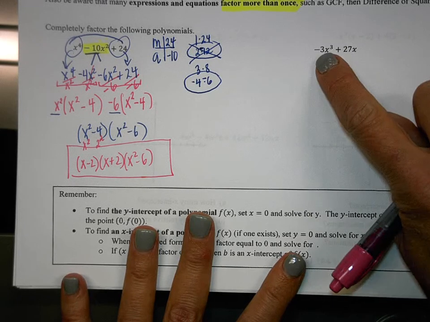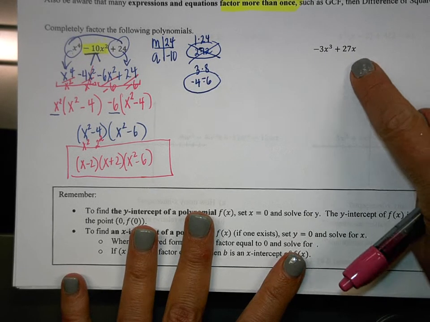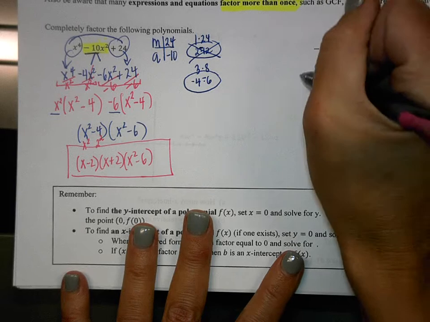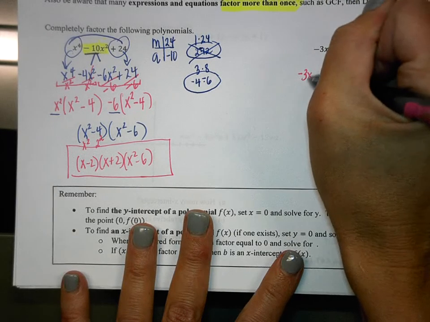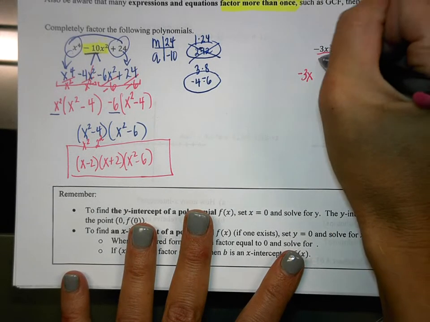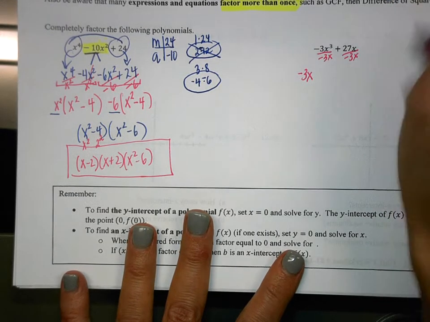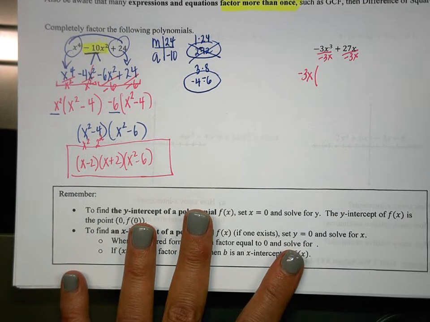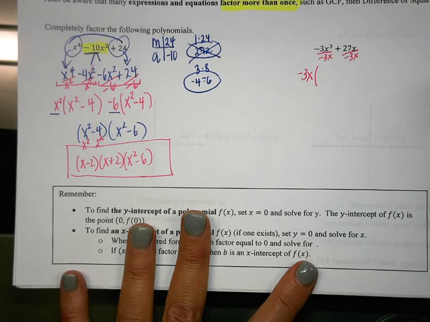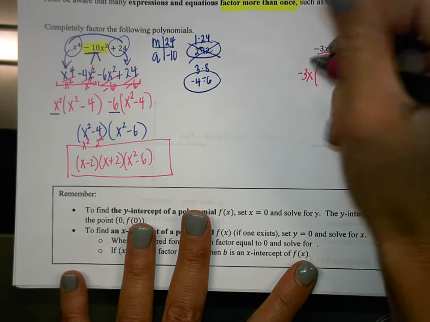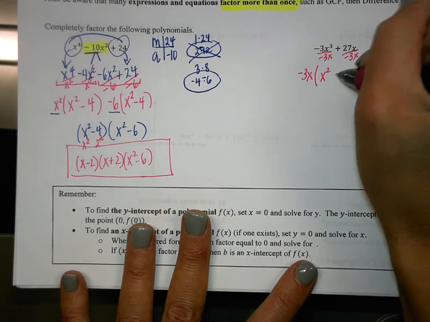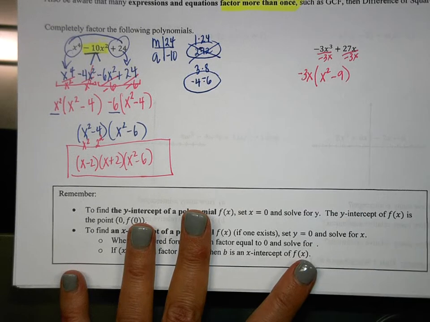A 3, and then also an x, very good. So my GCF is negative 3x, and so I'm going to divide each of these by negative 3x, and I find that when I write it up there, it's easier for me to see what's going to be left over. And so what am I going to be left with here in this parenthesis? x squared minus 9.